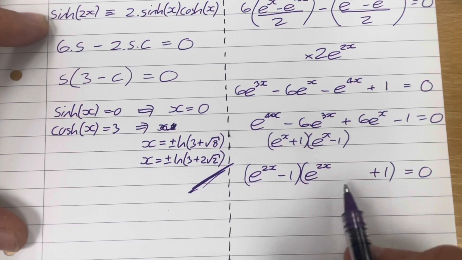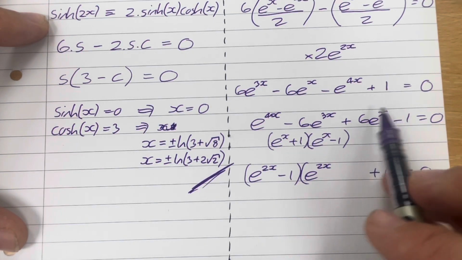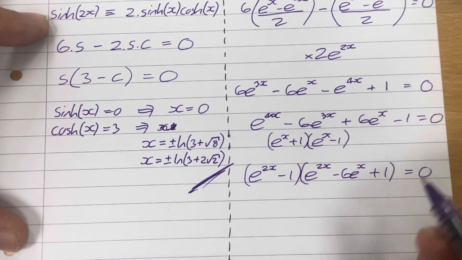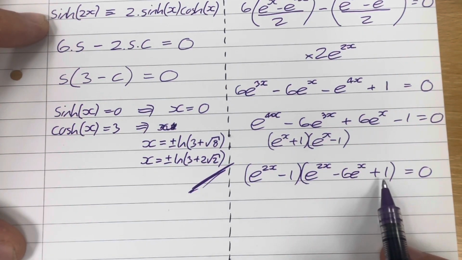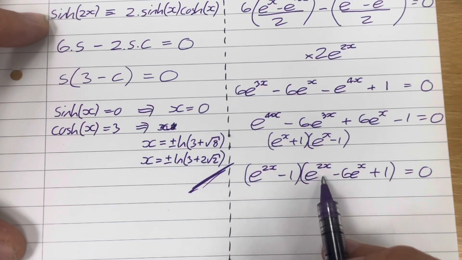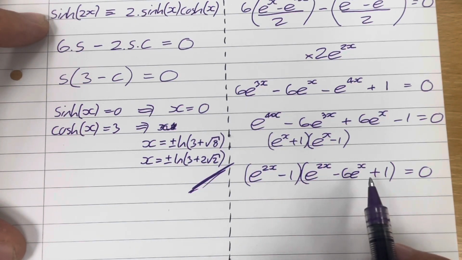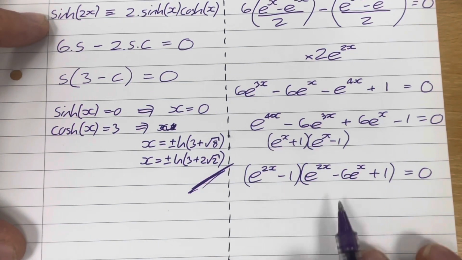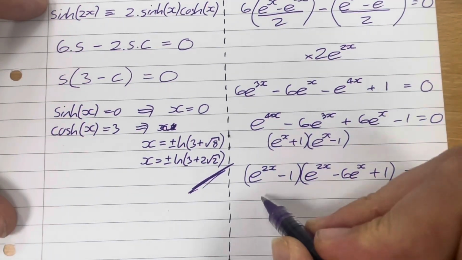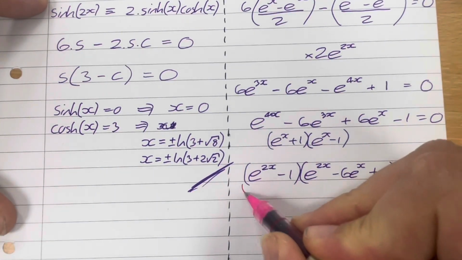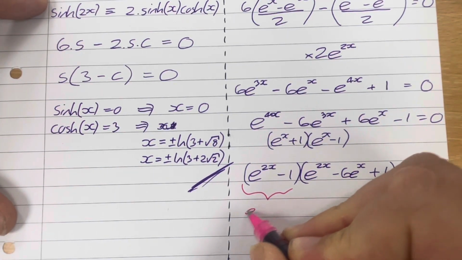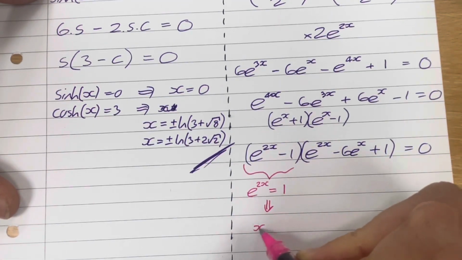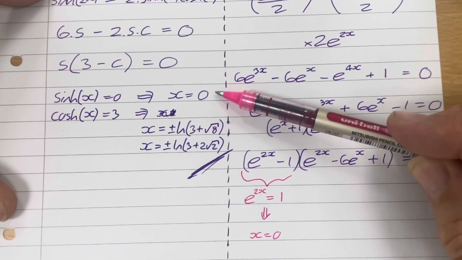So the linear term then, I want 6e to the x. I've got a minus 1, so it's got to be minus 6e to the x in there. Check the quadratic, plus e to the 2x minus e to the 2x, there's no quadratic term, so that's good. And then check the cubic, that's minus 6e to the 3x, which is what I want. So that is a good factorisation. This left-hand bracket here is going to yield that e to the 2x equals 1. So that tells me that x is 0, which is this one.